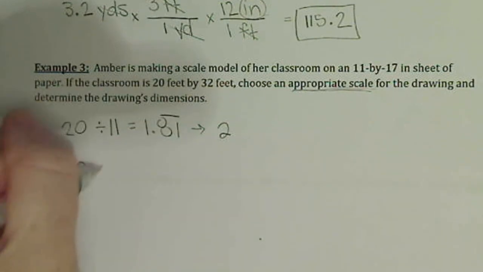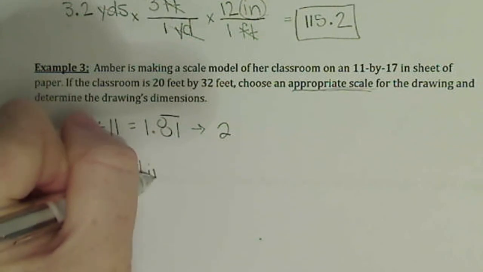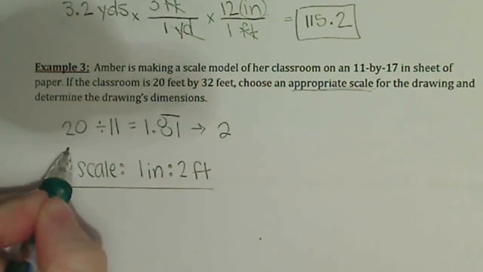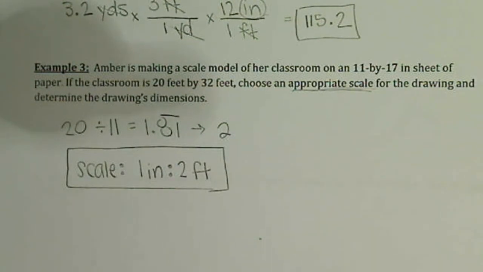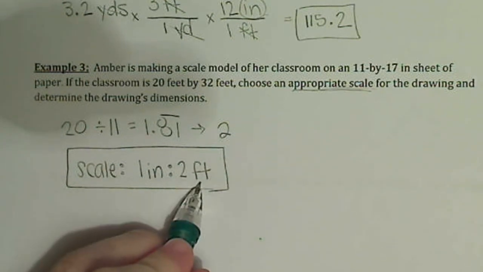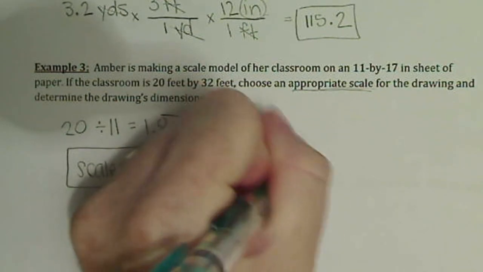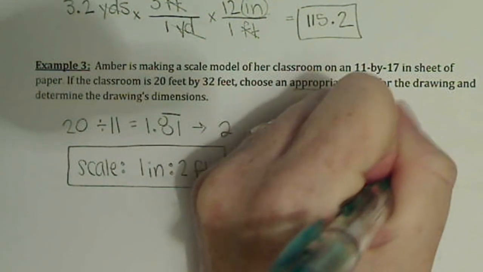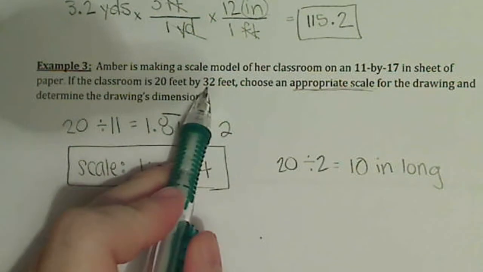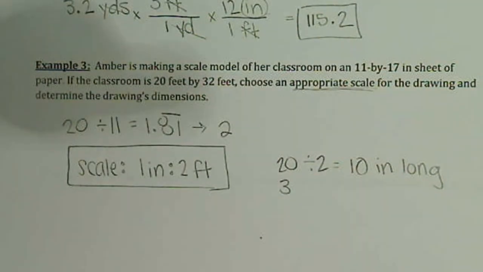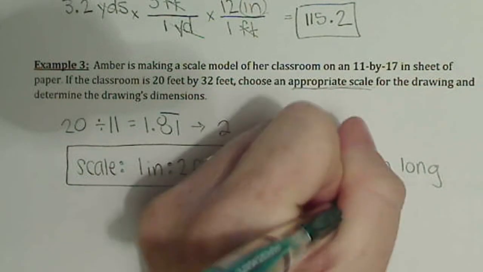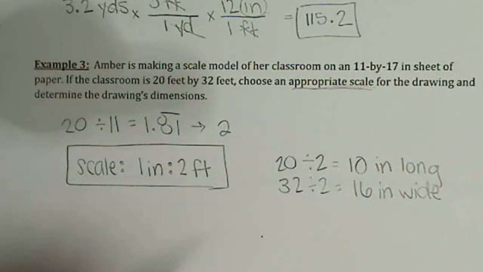So the scale, 1 inch represents about 2 feet. There's the scale. Now we can determine the scale's dimensions. So 1 inch is 2 feet. We've got 20 feet. Divide it by 2. It's 10 inches long. And then we've got 32 feet. Divided by 2. 16 inches wide.